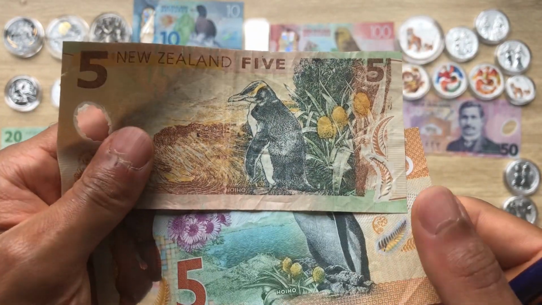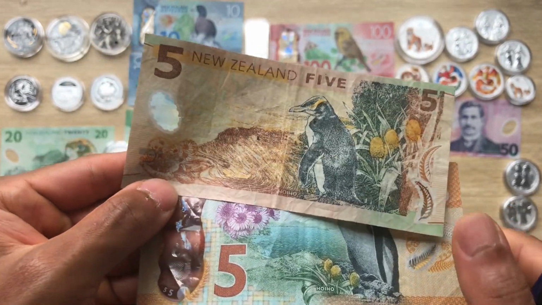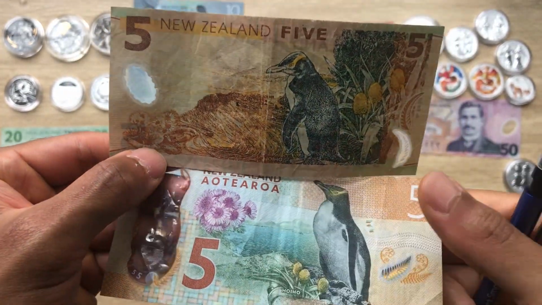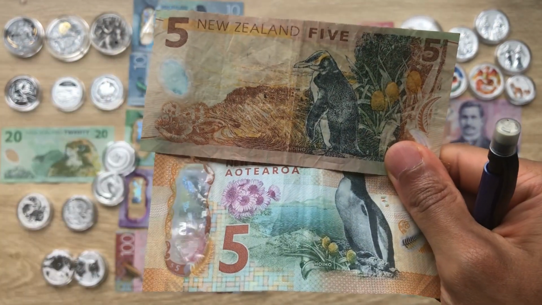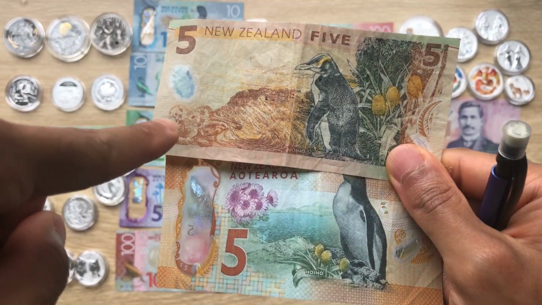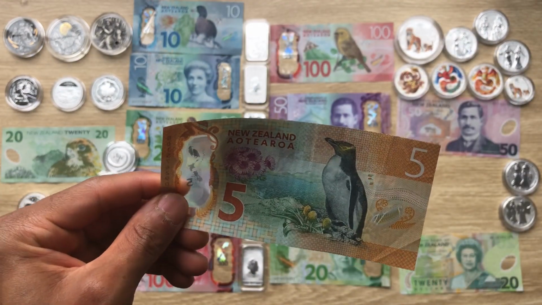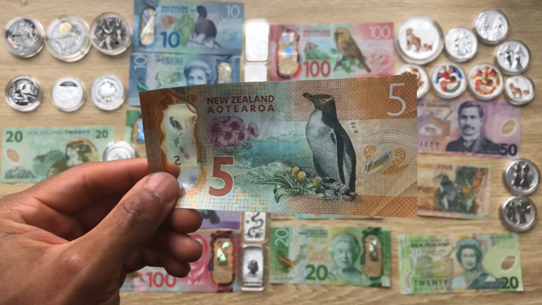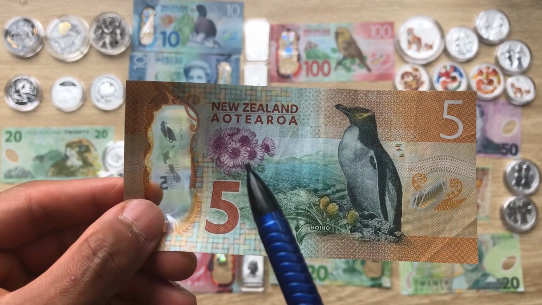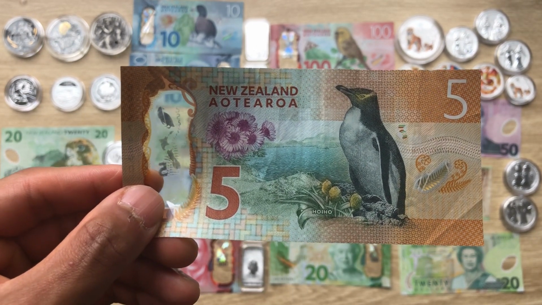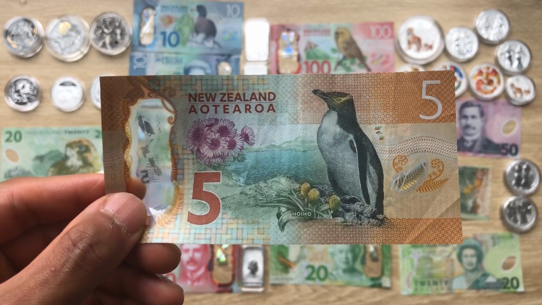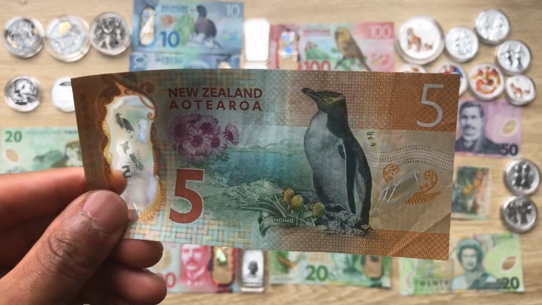Anyways, is the daisy here? Yeah, it is here on the older version. This is your daisy on the older version. Campbell Island daisy, the binomial name for it is Pleurophyllum speciosum.